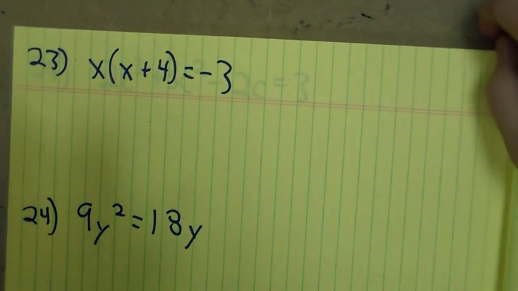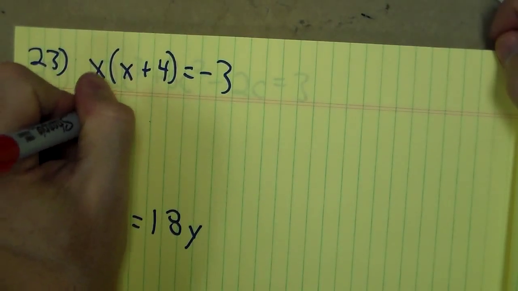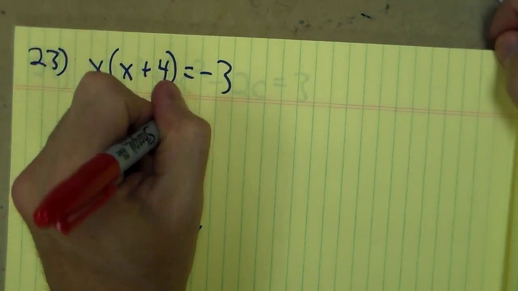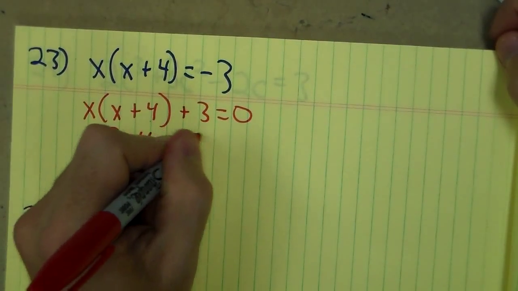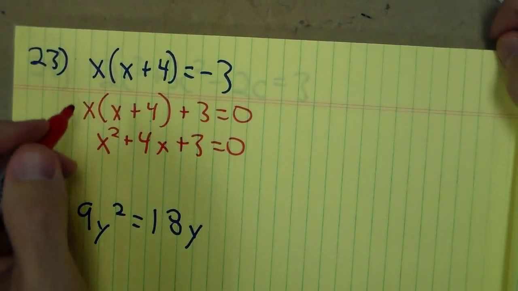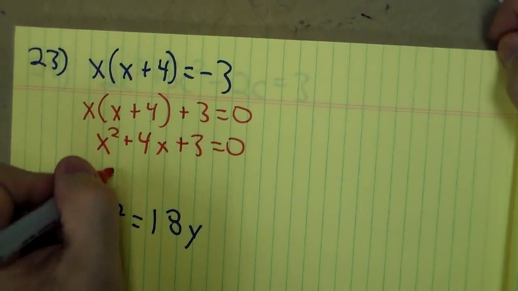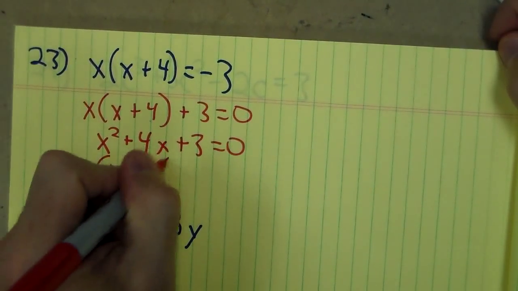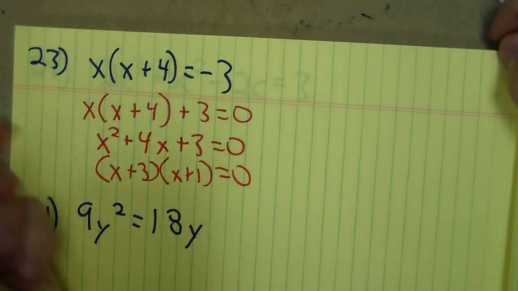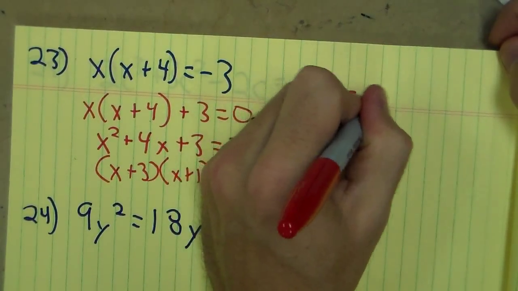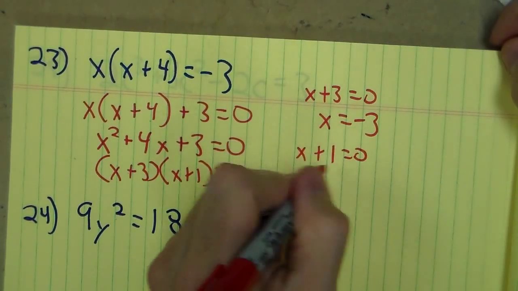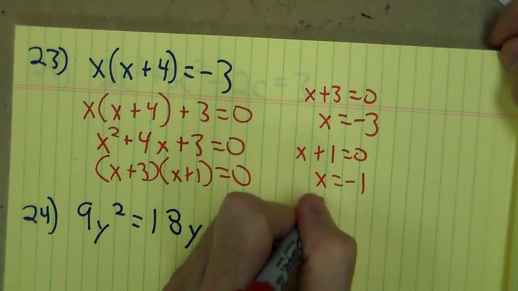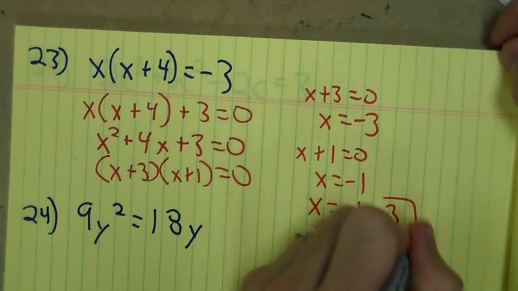For 23, I'm going to move all the terms to one side. I'm then going to distribute and get x squared plus 4x plus 3. I can factor that now. Multiply to 3, add to 4 is going to give me x plus 3, x plus 1. So x plus 3 equals 0 gives me negative 3, and x plus 1 equals 0 gives me negative 1, so my solutions are negative 1, negative 3.